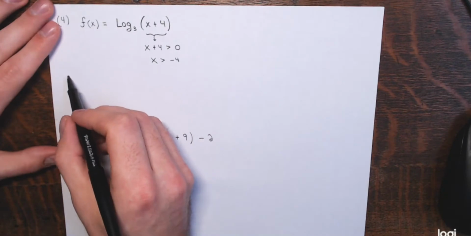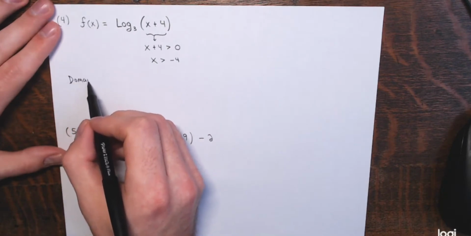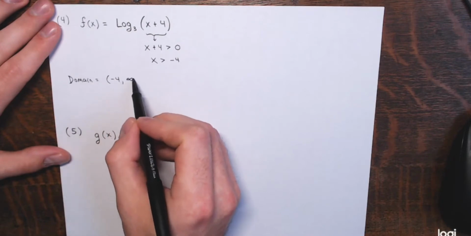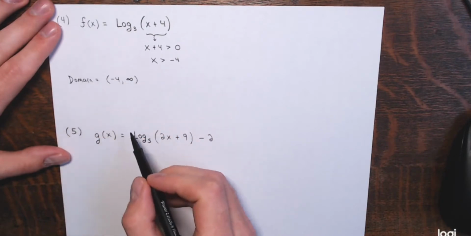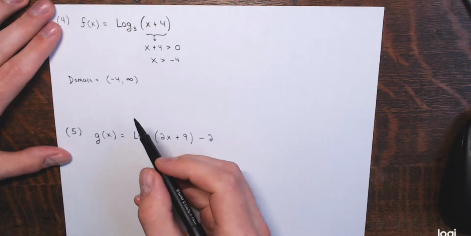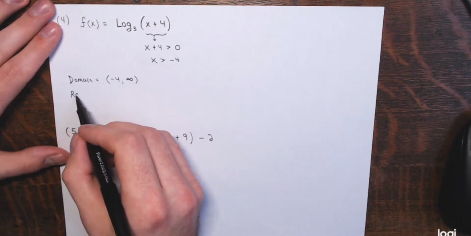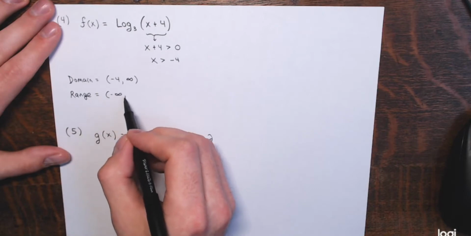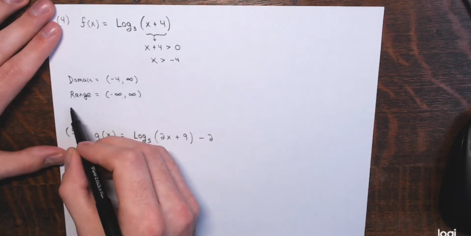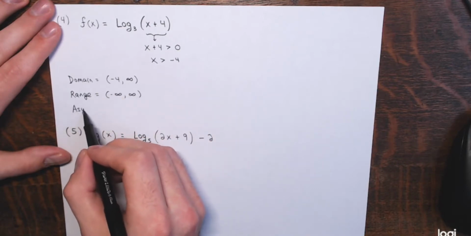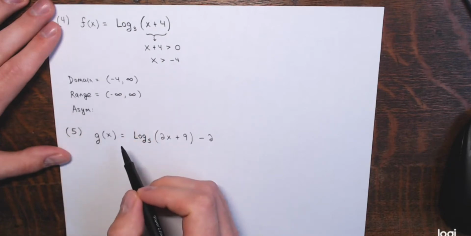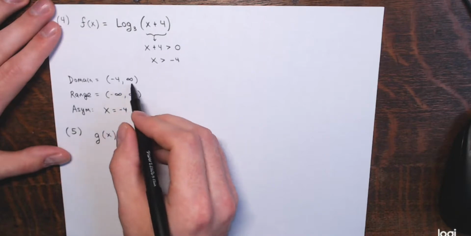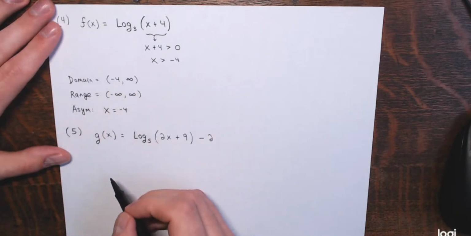So the domain of this function is all numbers from negative 4 to infinity, but not including negative 4, all the numbers greater than negative 4. And once again, the range is all real numbers. Easy enough. And for the asymptote, I'm just going to put ASYM. The asymptote is x equals negative 4. I can only plug in numbers greater than negative 4, so the asymptote is going to be at negative 4.